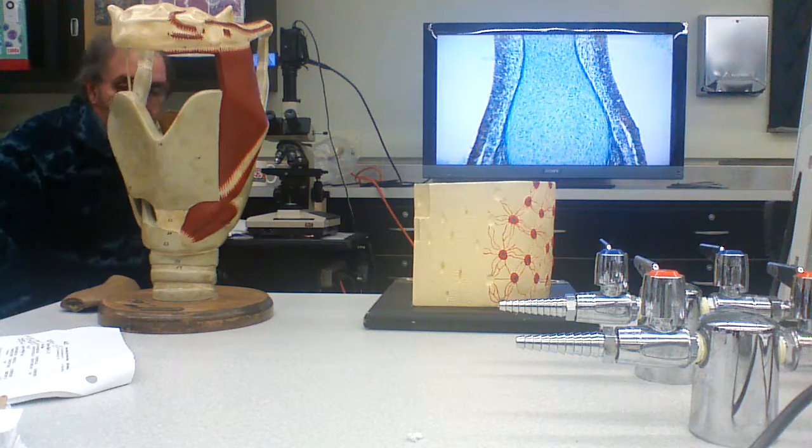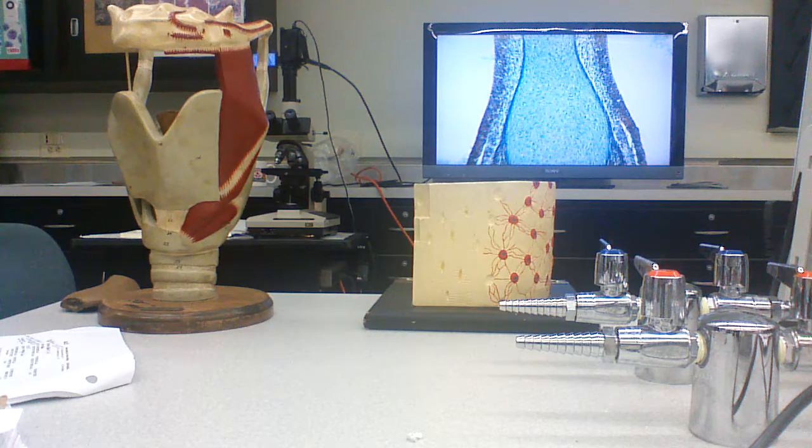And in this case, we have the conversion of cartilage to bone.